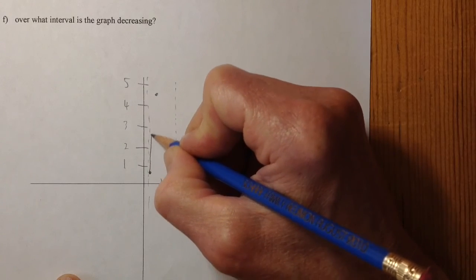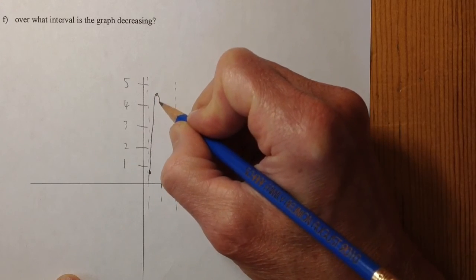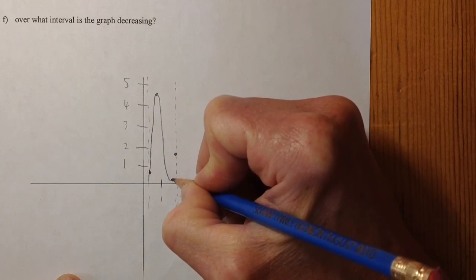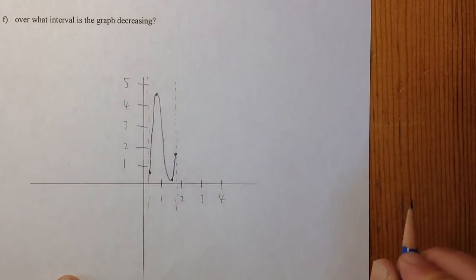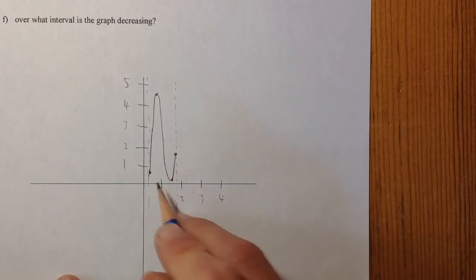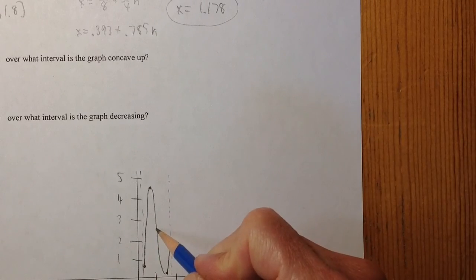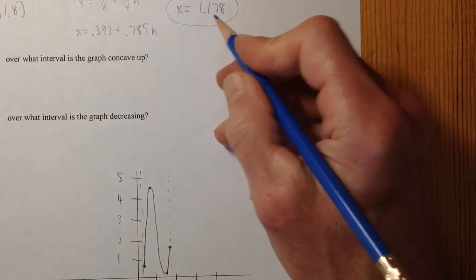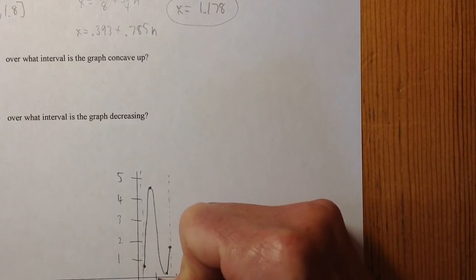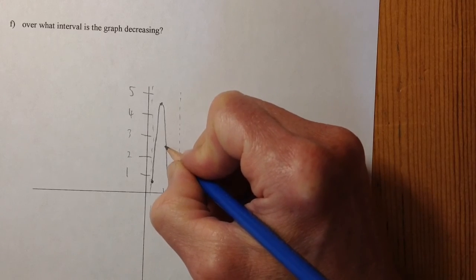It goes up, maximum, down to a minimum, and then goes back up. That's what it should look like in that interval. Of course, it keeps going, but we only care about those points. The inflection point should be right around here, about halfway. Let's check. 1.178, a little over 1, so we go up here. Just about perfect.